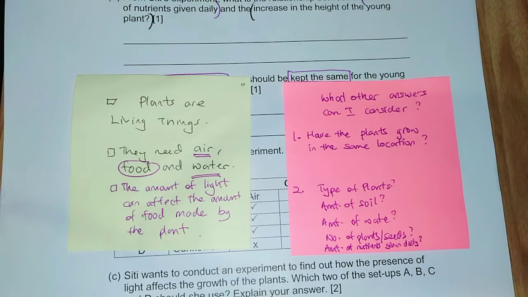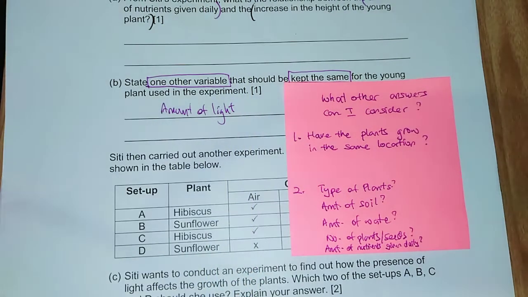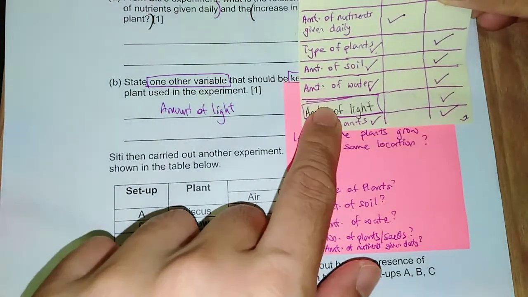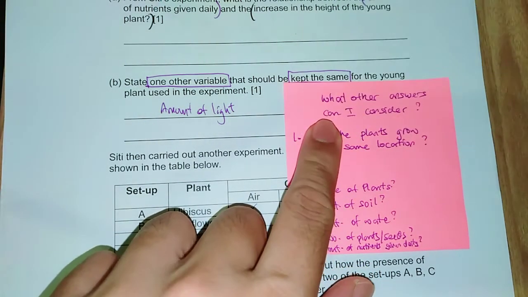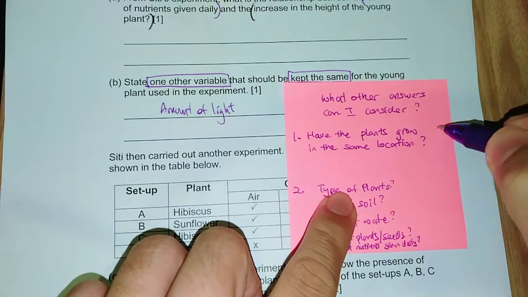So if your answer is the same location, I, as your teacher, will not be able to know exactly which condition you're trying to control in this place. So being specific means you tell me that by having them in the same place, you're trying to control the amount of light. Therefore, I do not accept this answer.